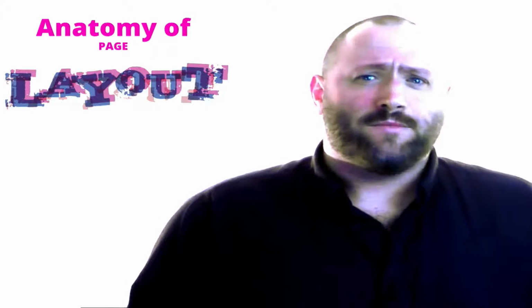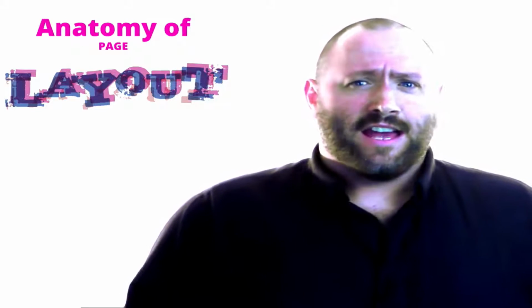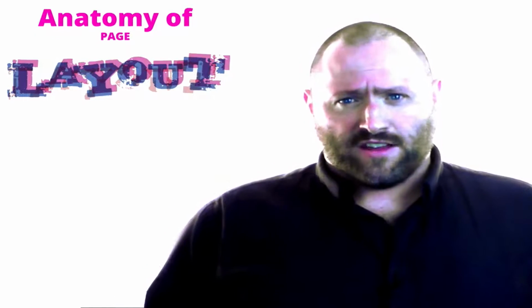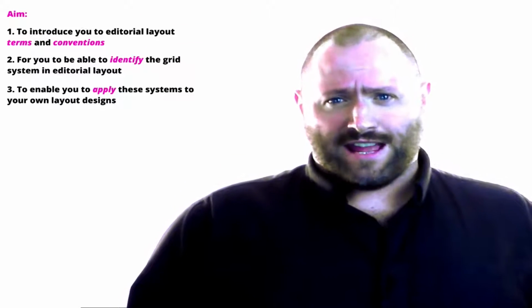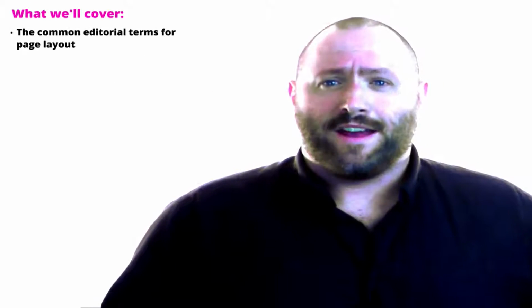In today's video, we're going to be looking at the anatomy of page layout and looking at editorial layout terms and conventions. This is so that you can identify those terms and conventions that are used in editorial layout, identify the grid system and apply it to your own work.